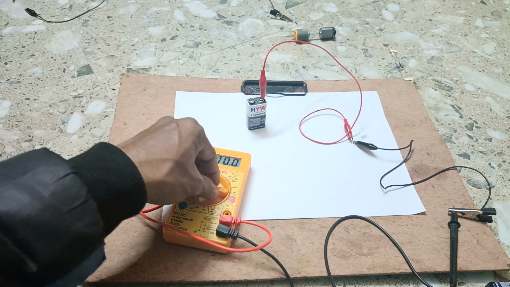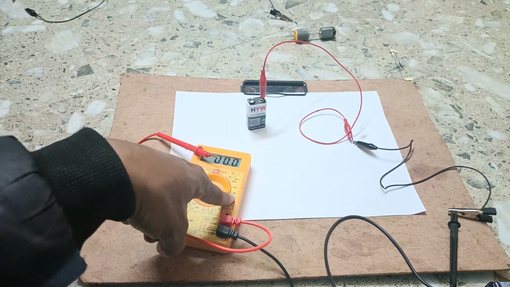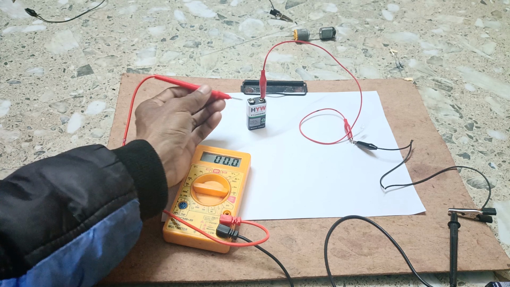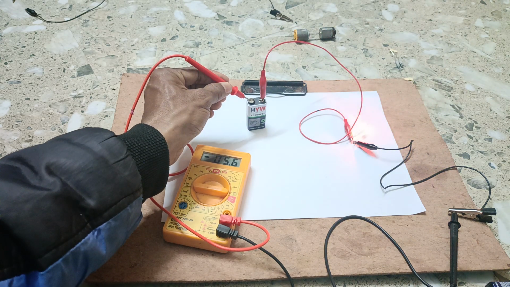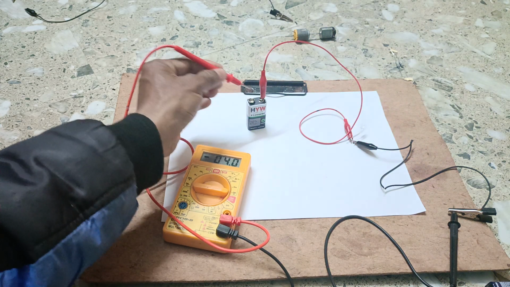You see here, we have put it in 200 milliampere. Then if we put it here, you see the current we are getting, it is fluctuating, right?